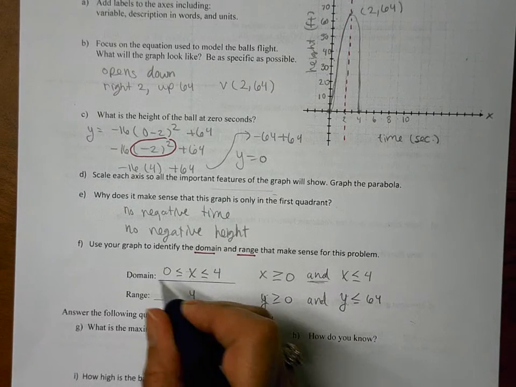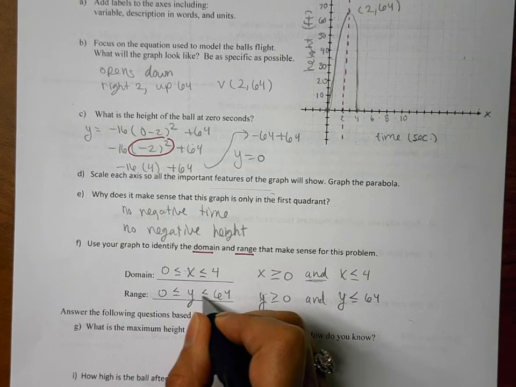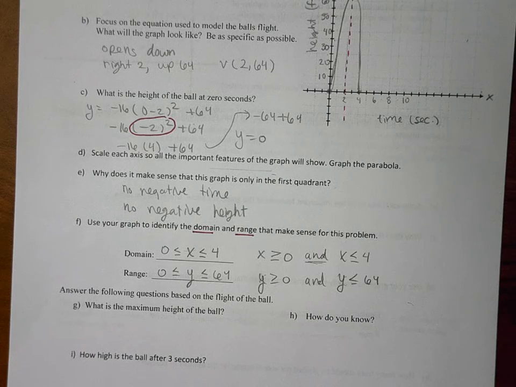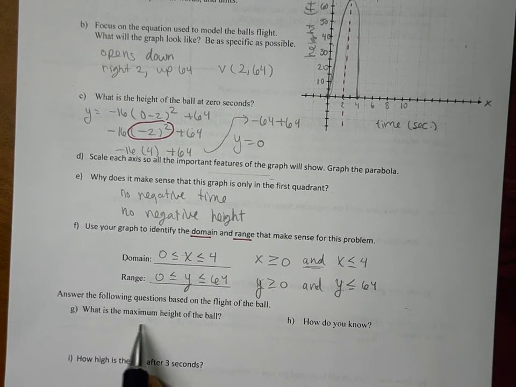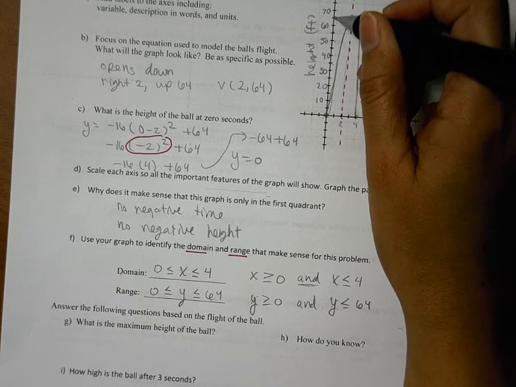So smaller number to the left, larger number to the right, and always less than or equal to when you're writing these sandwich problems. Okay, answer the following questions based on the flight of the ball. What is the maximum height of the ball? Can you see where it's going up, up, up, up? It reaches its max height.